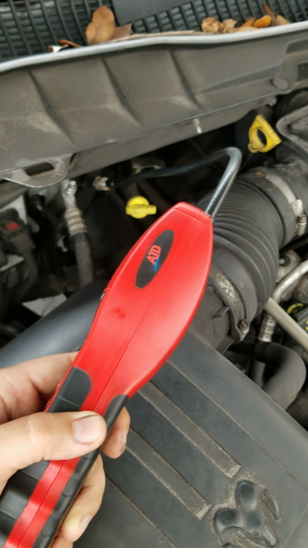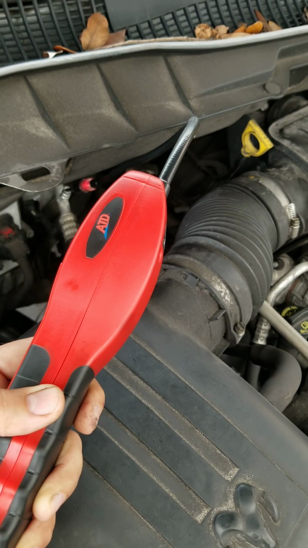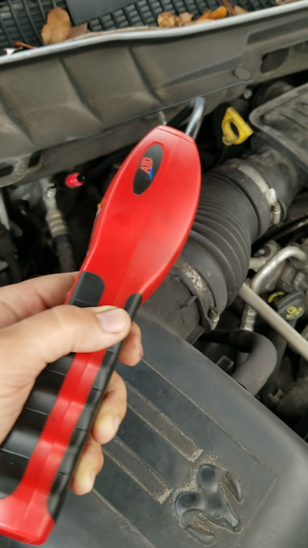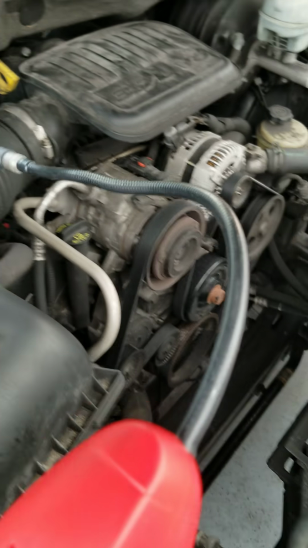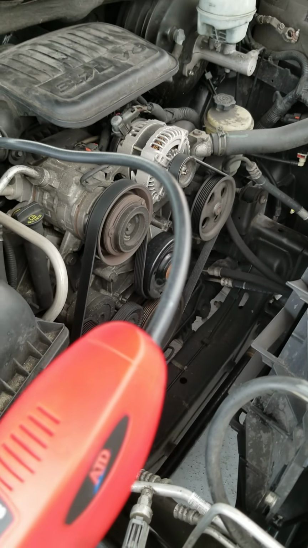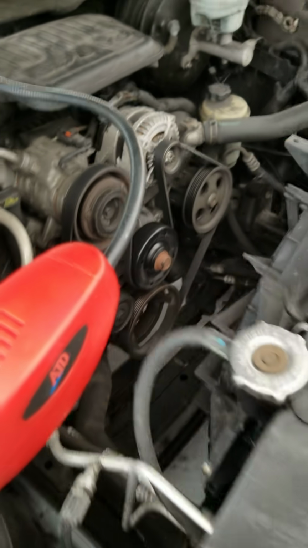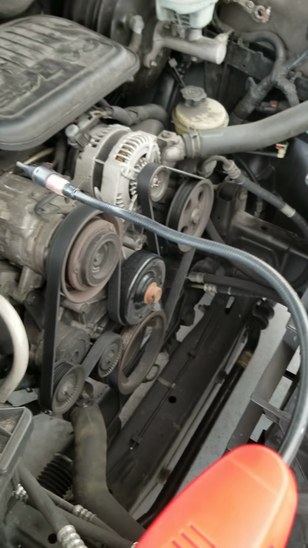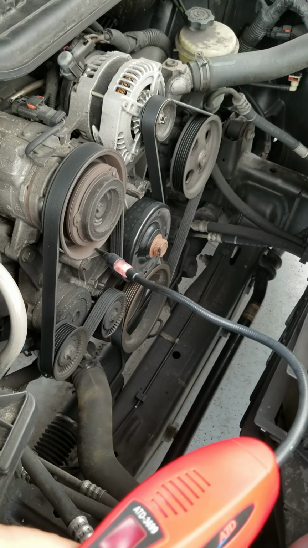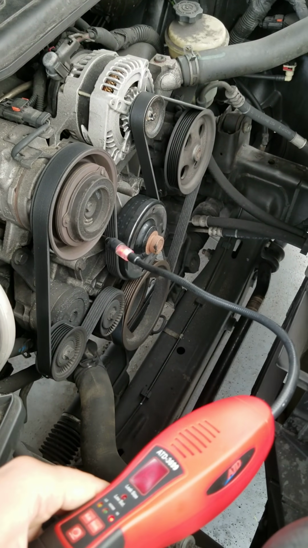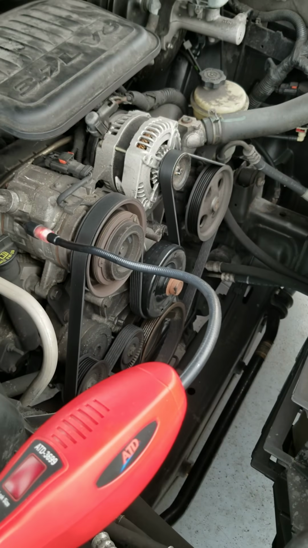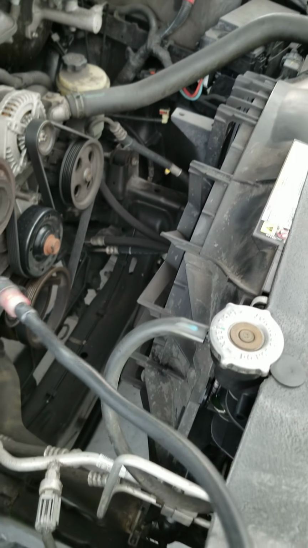These are one of the first things I check, to see if there's any refrigerant in there. I hit it. That wasn't a detection. I just tapped the tip of it. You go around the compressor, the joints, the hoses, and so forth.